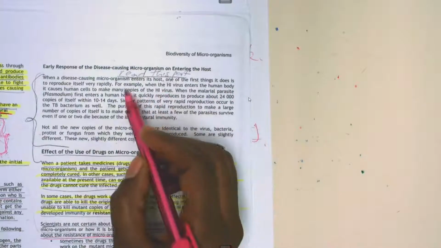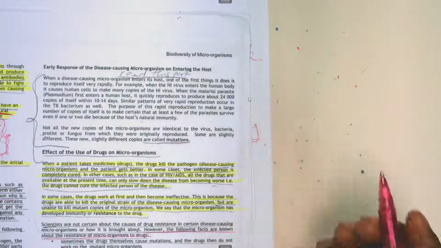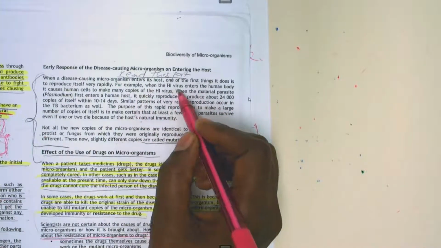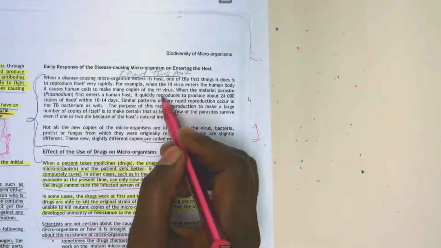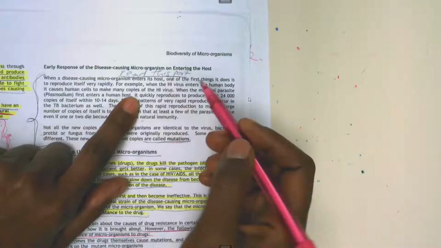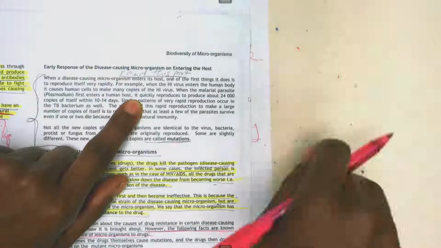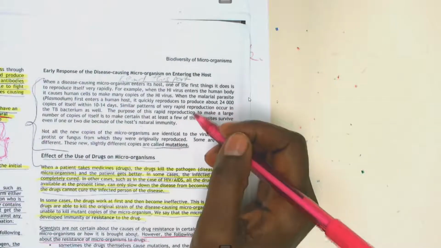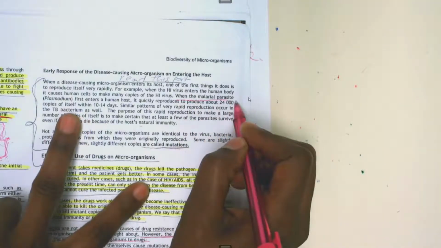Here they made use of HIV. When it enters the human body, it causes human cells to make many copies of the HI virus. So once it enters the body, it uses the human cells to help it make copies of itself. And then we have another example here, the malaria parasite.